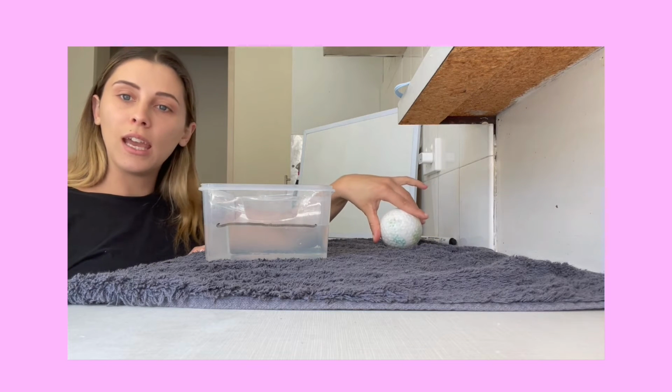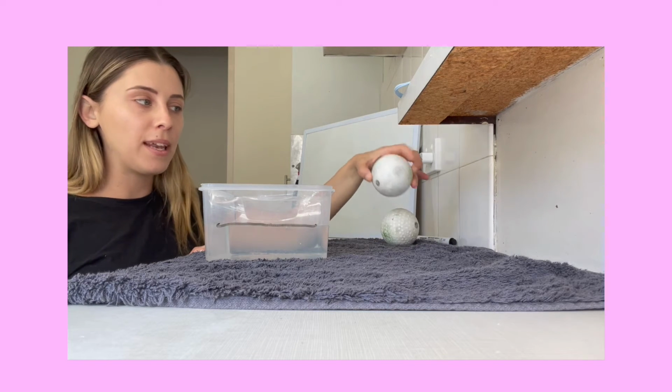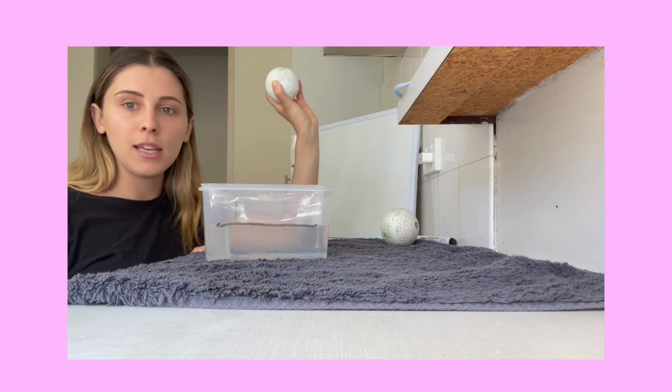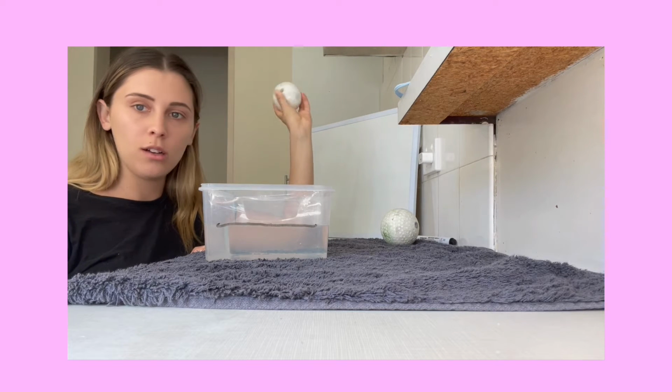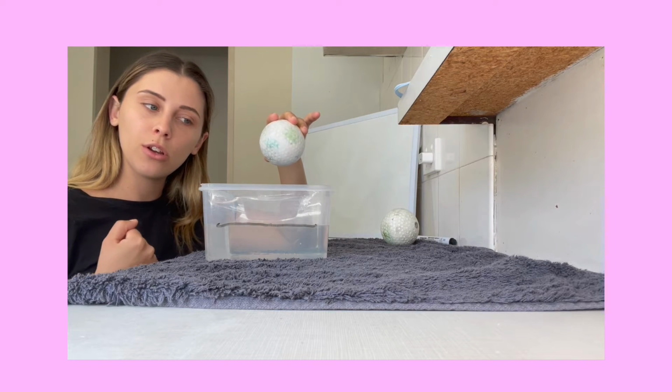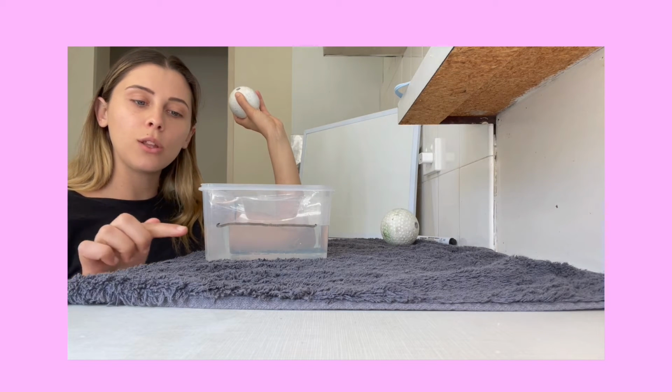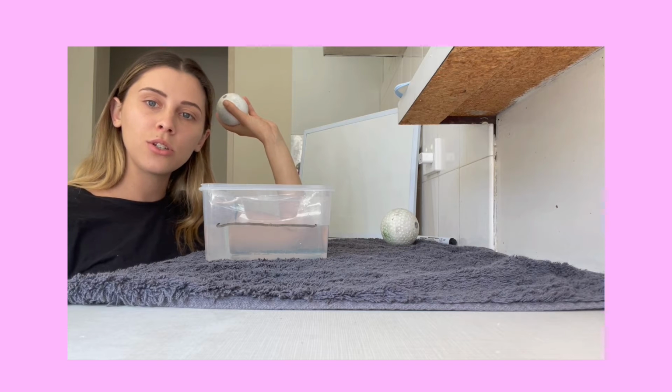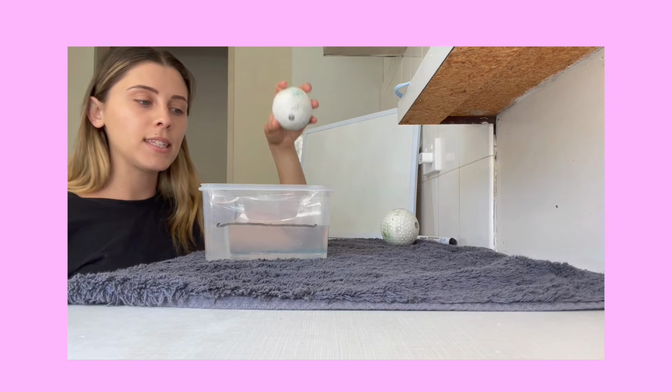I want you to think. What would happen if I just gently drop this ball into the water? Do you think the water is going to overflow? Or do you think the water level is going to change?